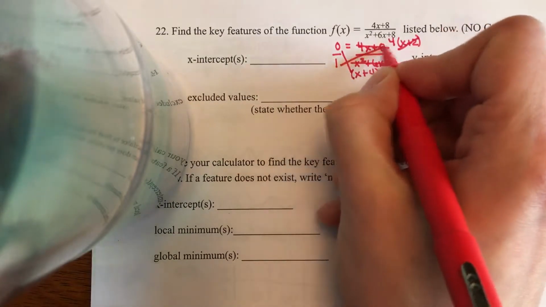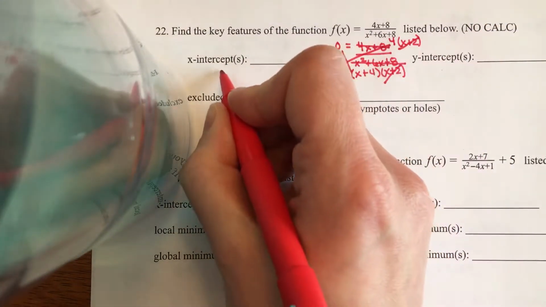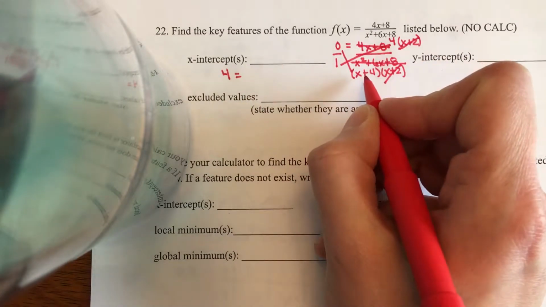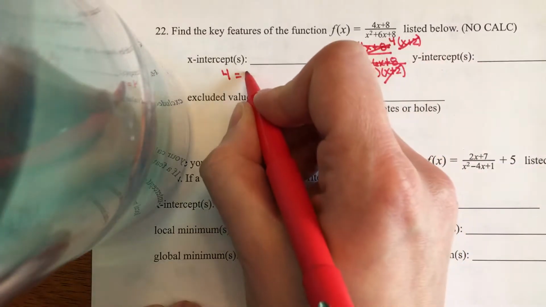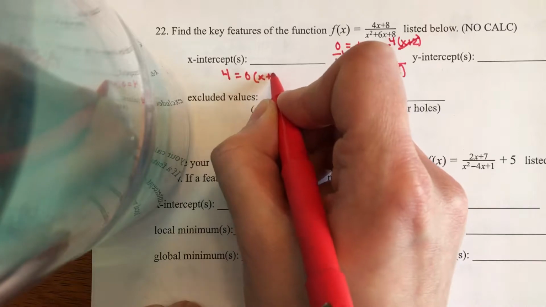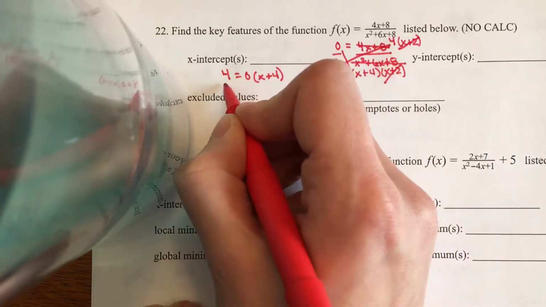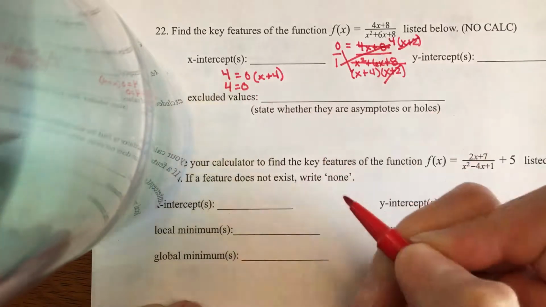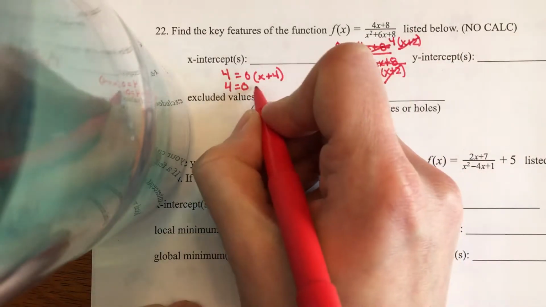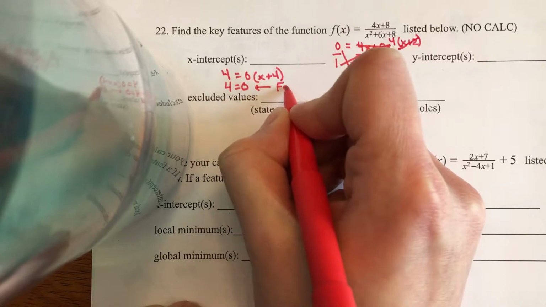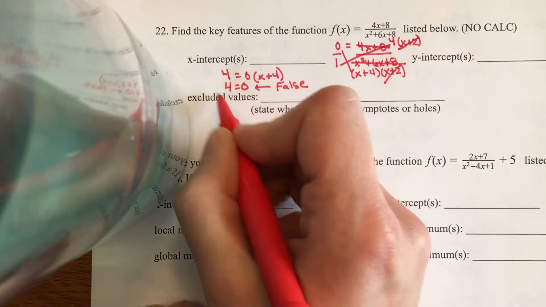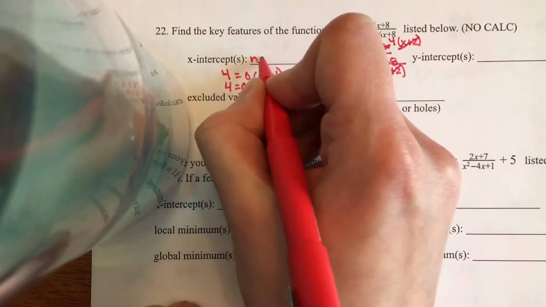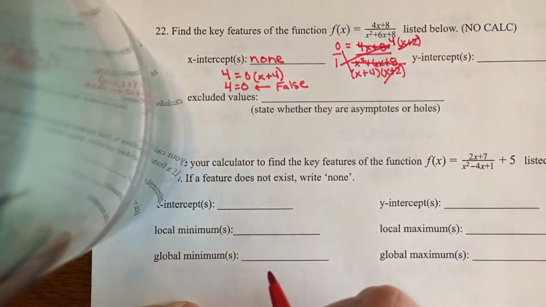so I can cross multiply. So I have 1 times 4, which is 4, equals 0 times x plus 4. Now 0 times anything is just 0, so I end up with 4 equals 0. Now that's not true. And I have no x's left to solve for here. So that means our function has no x-intercepts.